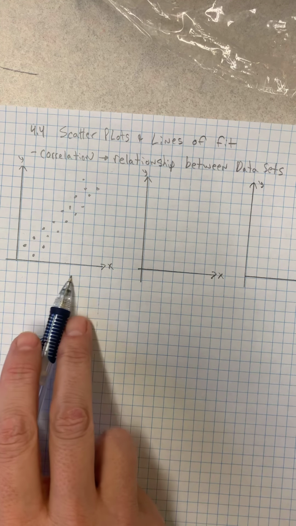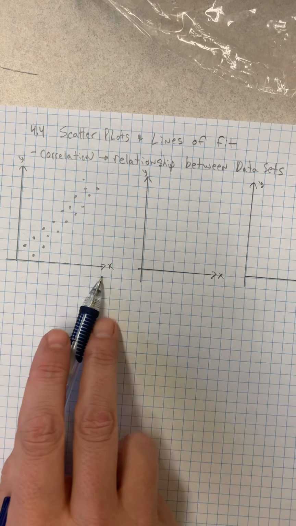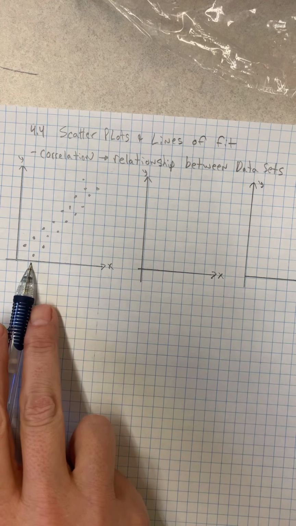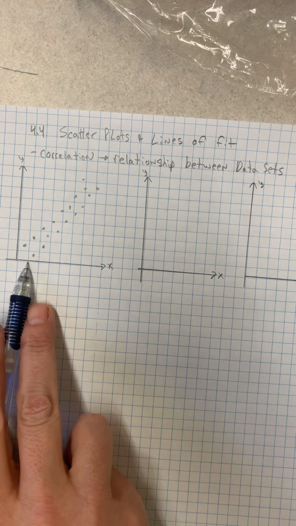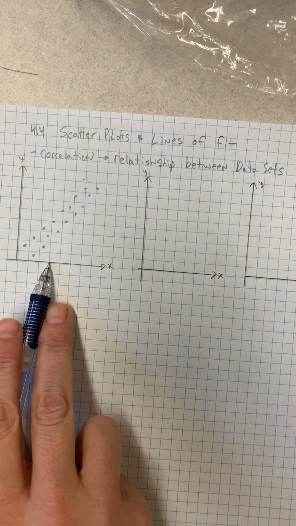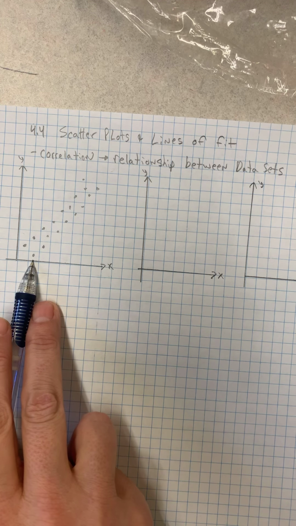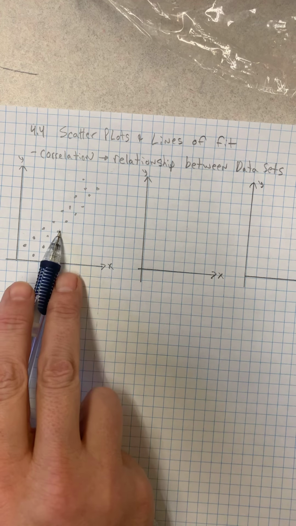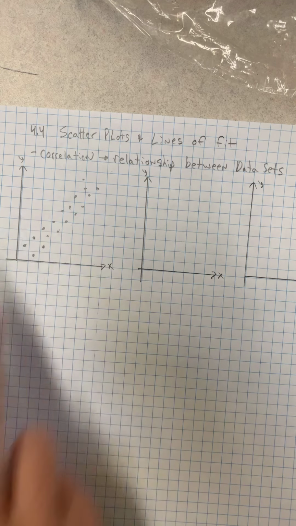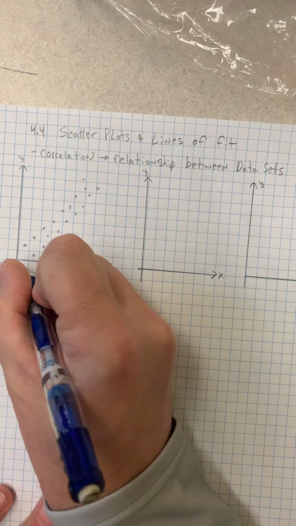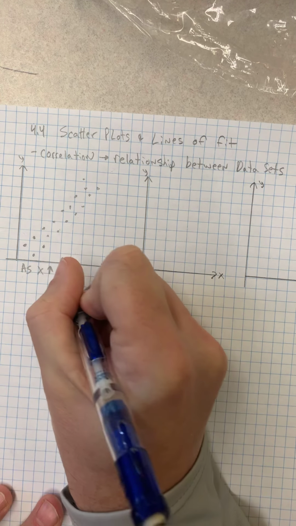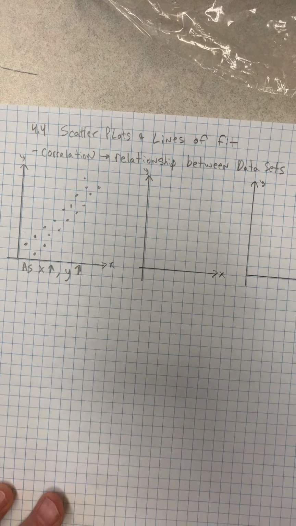And as I go out on the X-axis, as X is getting bigger, what's happening to my Y? Well, let's take this ordered pair right here. Let's say this is at 1.5, and then I'm going up to maybe 2.5, and then up to 3.5, and as I go out on my X's, my Y's are getting bigger too. There's definitely a correlation there. As X is increasing, my Y is increasing as well.